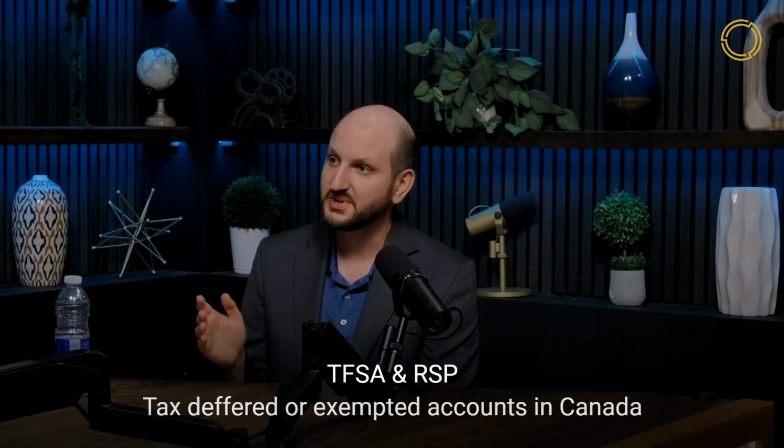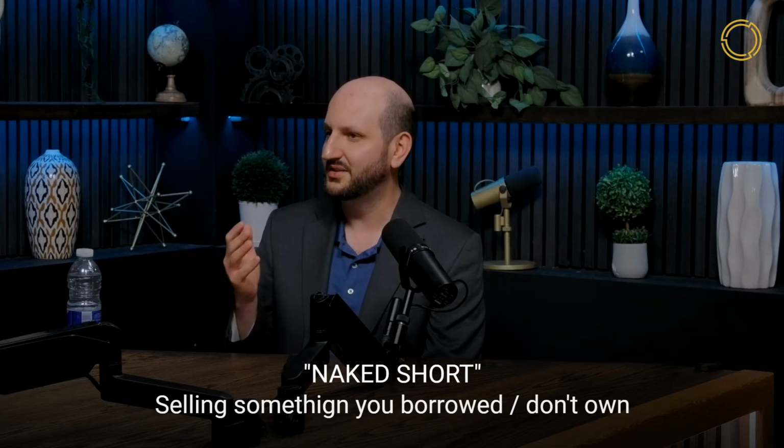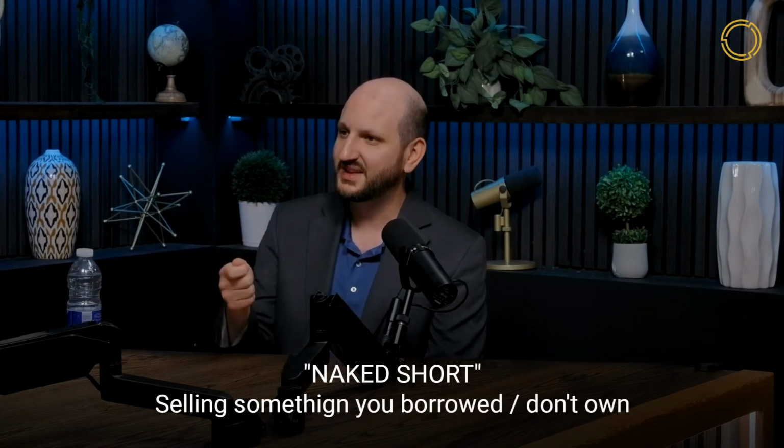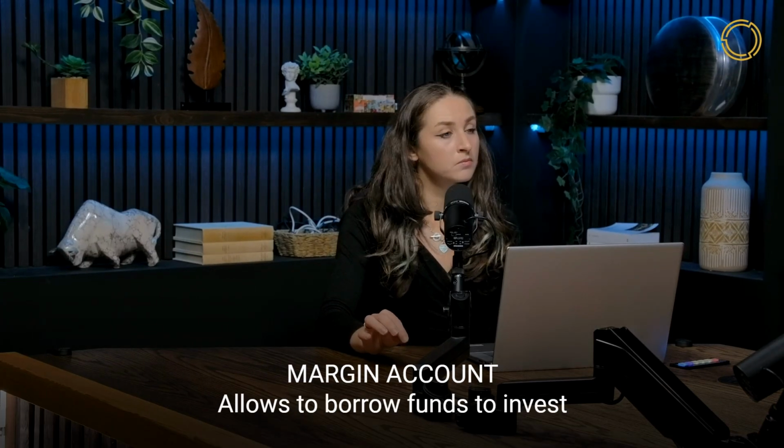Usually they have 3 levels: simple, advanced, and expert. And some accounts have limitations as well. Like in a TFSA and RSPs, you cannot be short, like a naked short. So you cannot sell something if you don't have the shares to back it up. Whereas in a margin account, you could. That's a bit technical, but just to say that there are different levels, but you could start trading simple options very quickly, within a few days, if you know what you're doing.